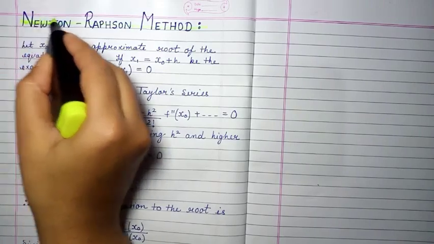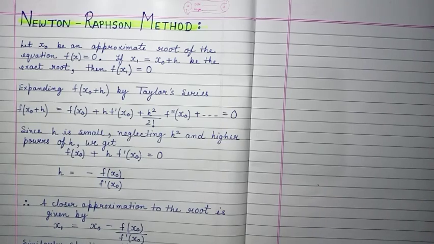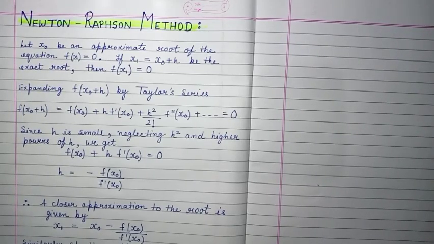So first we will study the Newton-Raphson method, that is, what the formula of the Newton-Raphson method is. Then we will take some examples in which we will take some algebraic and transcendental equations and solve them with the help of the Newton-Raphson method.